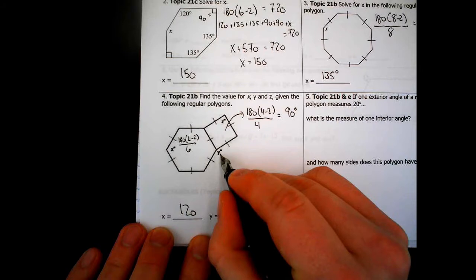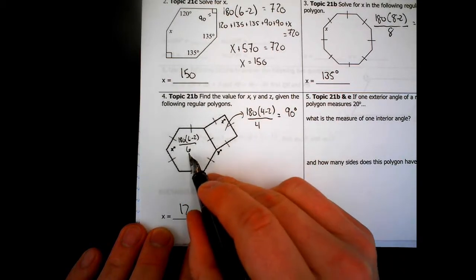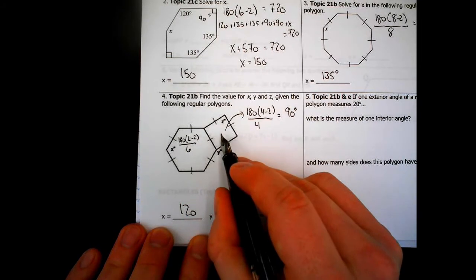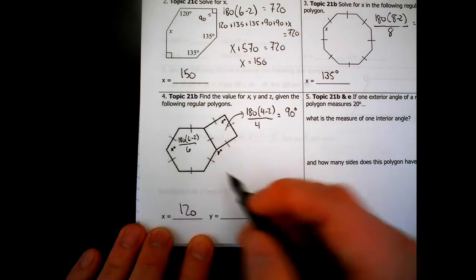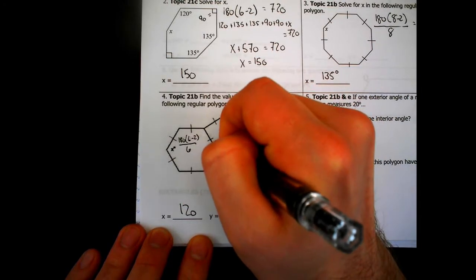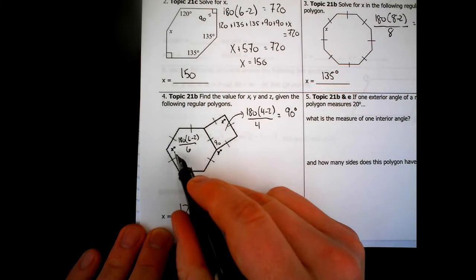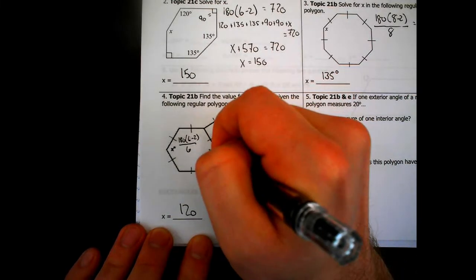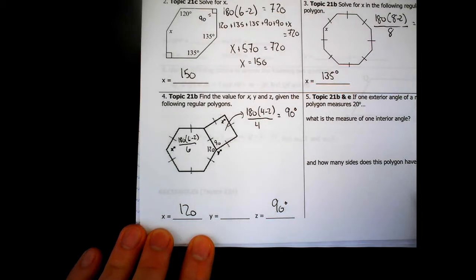Y is an exterior angle. Now, because the hexagon and the square are regular, that means that all of the angles have to be the same. So if this angle was 90, it means this one has to be 90 as well. And if this is 120, it means this has to be 120 as well.